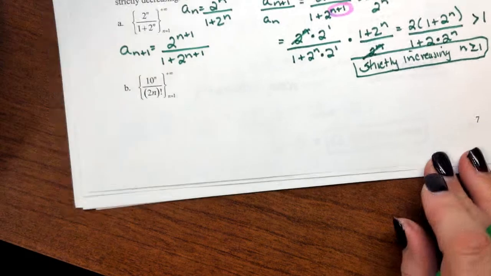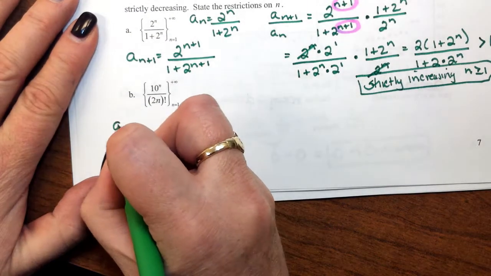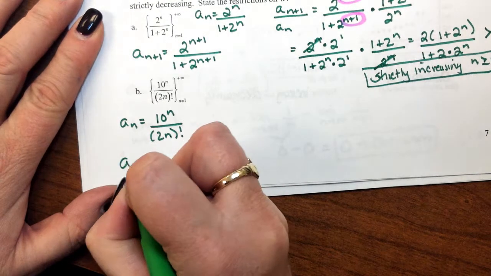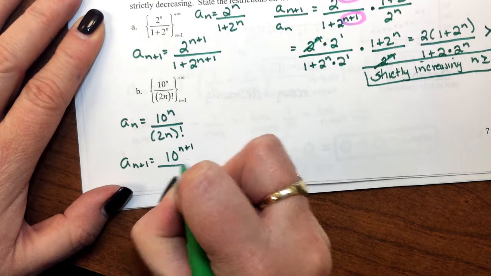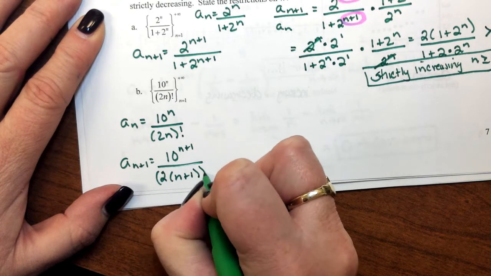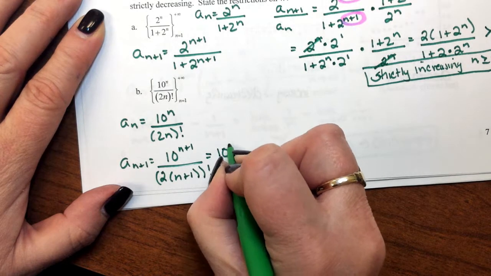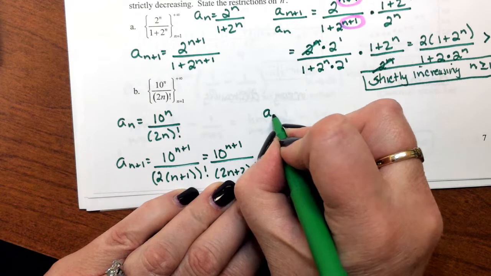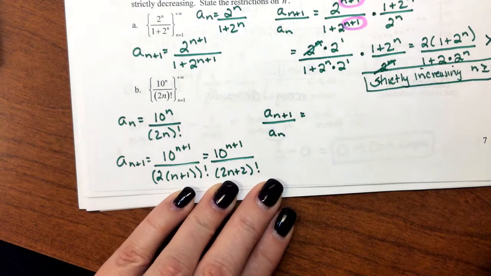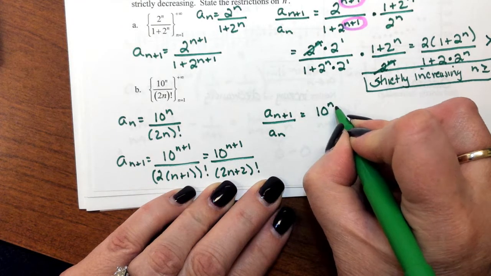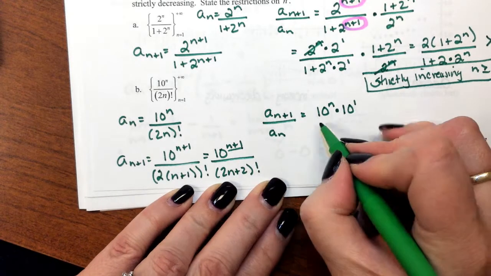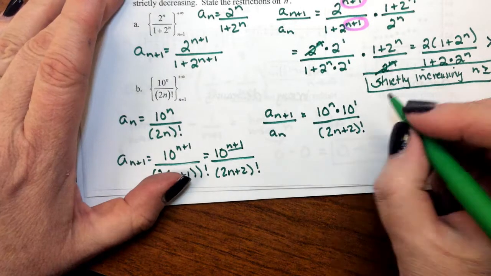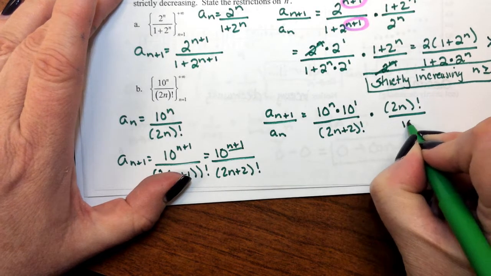So looking at B, you have 10 to the n over the quantity 2n factorial. So again, using my ratio test, a sub n is equal to 10 to the n over 2n factorial. So a sub n plus 1 is going to be equal to 10 to the n plus 1 over 2 times n plus 1 factorial, which is actually equal to 10 to the n plus 1 over the quantity 2n plus 2 factorial. So now using your ratio test, I take a sub n plus 1 and divide it by a sub n. I'm going to rewrite a sub n plus 1 as 10 to the first times 10 to the n, breaking up this exponent, all over 2n plus 2 factorial. I'm dividing by a sub n, which means I'm going to multiply by the reciprocal, so that's the quantity 2n factorial over 10 to the n.